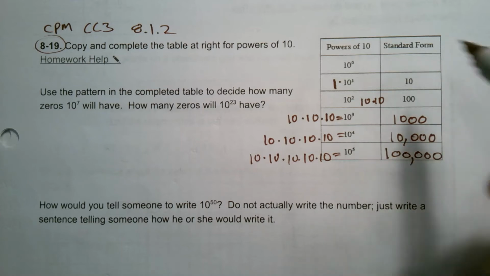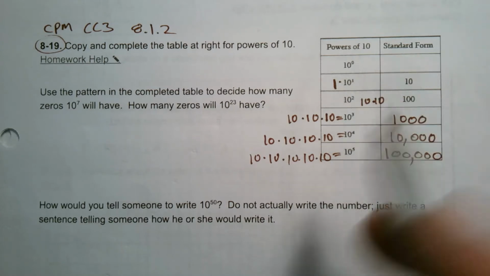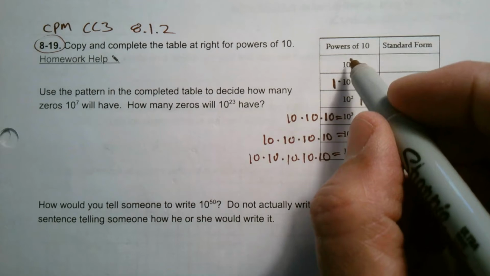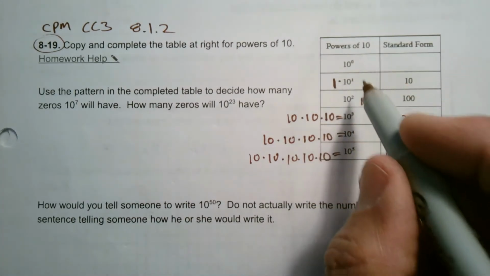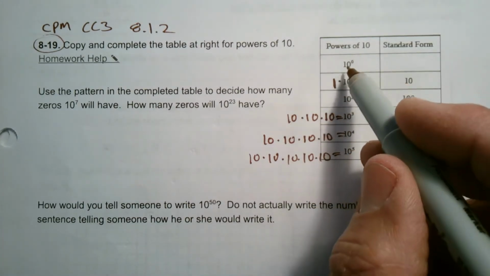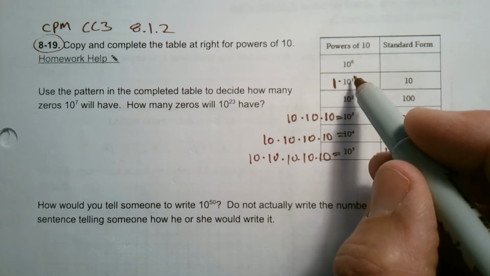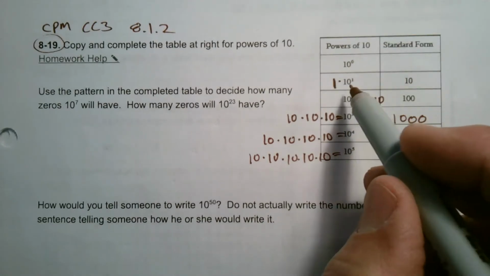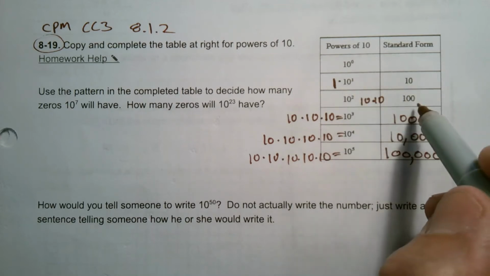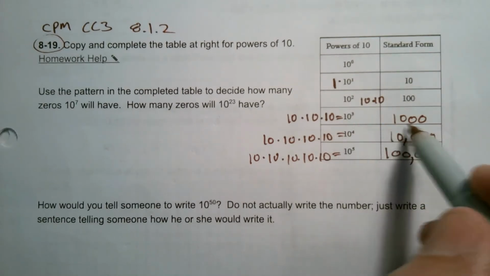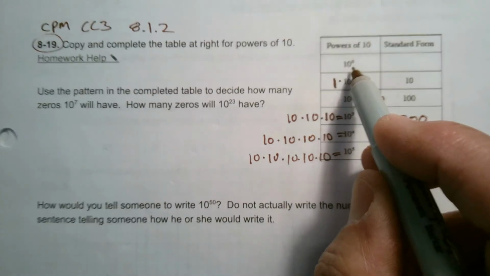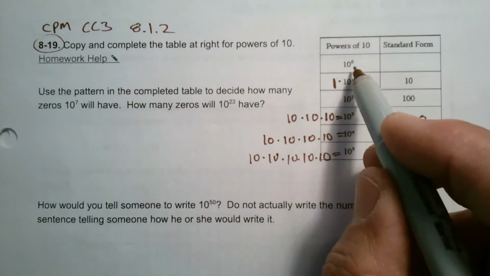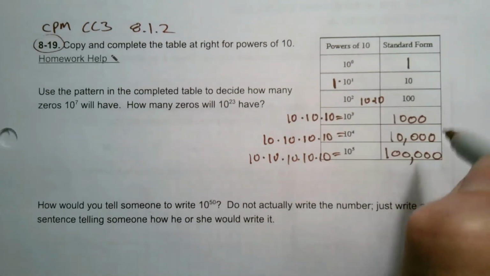But if I go backwards now, what's interesting is we have this 10 to the 0. If I think about this pattern, I can think of it a few ways. My pattern here, you notice it's a 1 with a certain number of zeros. 10 to the first is 1 zero, 10 to the second, 2 zeros, 10 to the third, 3 zeros. So 10 to the 0 would be 1 with 0 zeros. So it would just be 1.